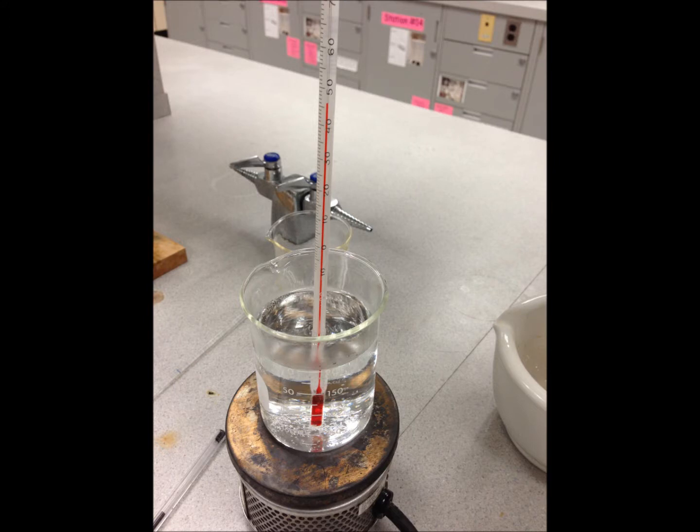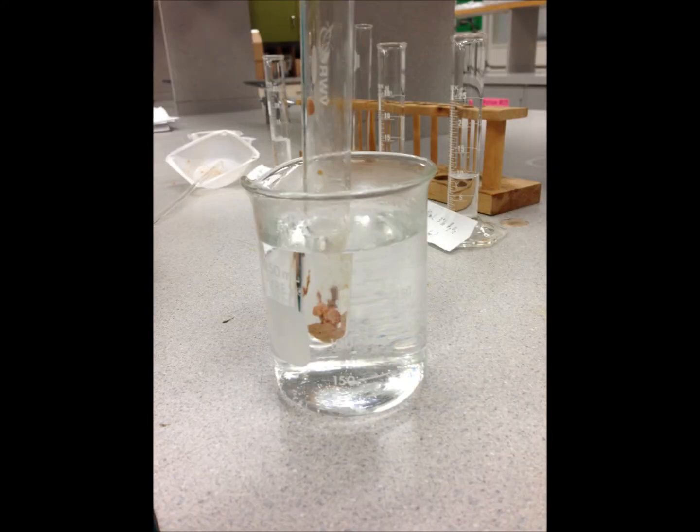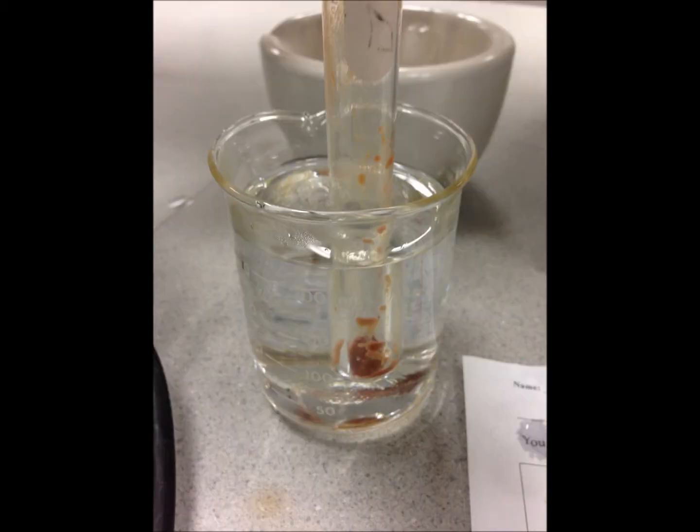First, we took 3 beakers and 3 test tubes. We filled 1 beaker up with water and placed it on a hot plate to create a hot water bath. Then we put 1 gram of crushed liver in each test tube. We placed 1 test tube in the hot water bath on the hot plate. We waited until the temperature turned to 45 degrees Celsius.